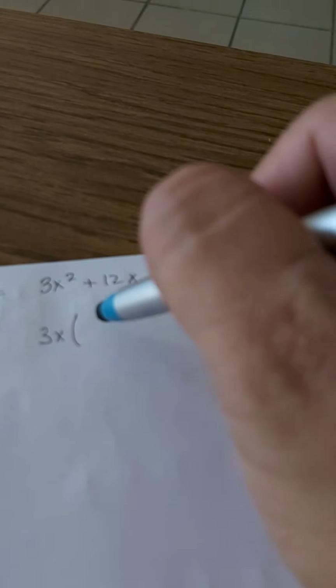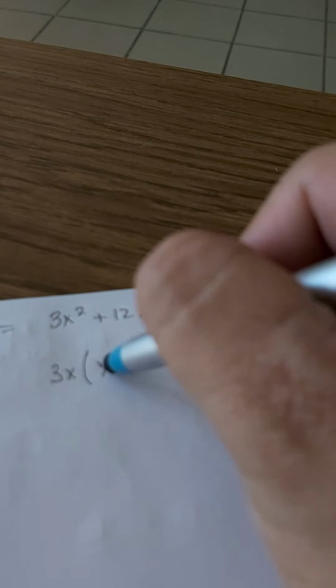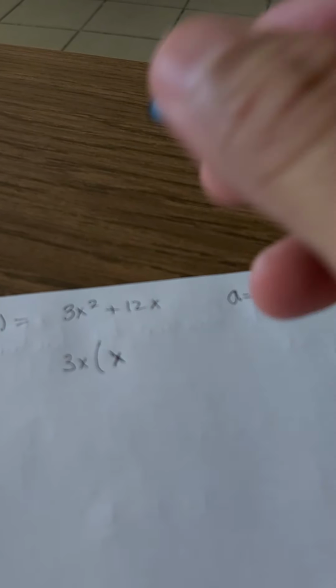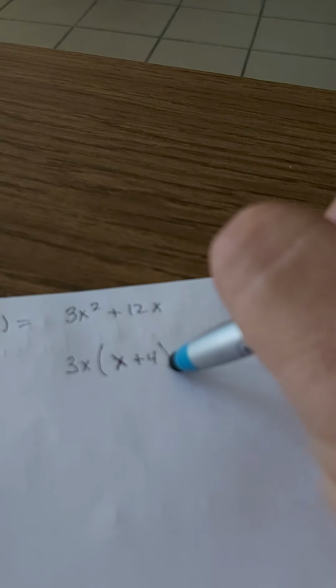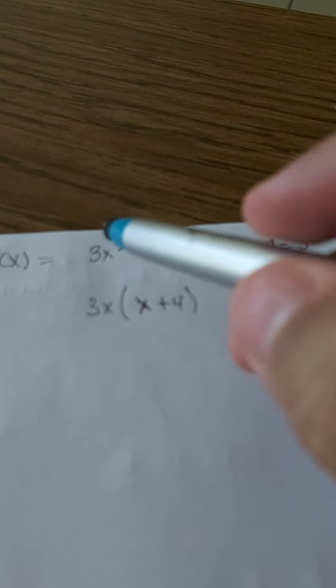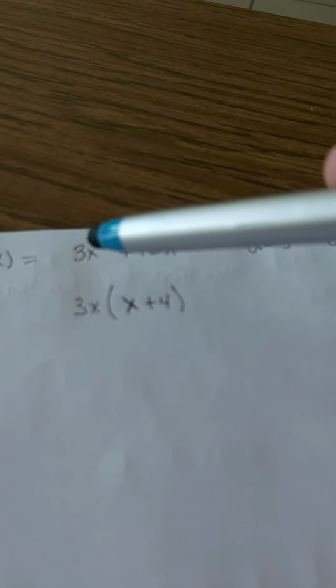Now we factorize. Let's see. 3x times what equals 3x squared? 3x times x. 3x times what equals 12x? Plus 4. Again, since c was equal to 0, all we have to do is find the greatest common factor. 3 and 12 are divisible by 3. x squared and x have one x in common.